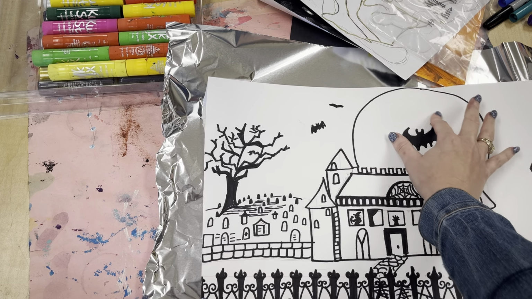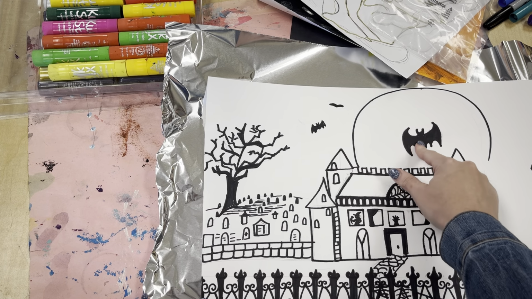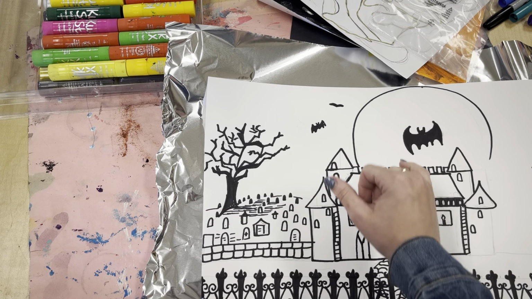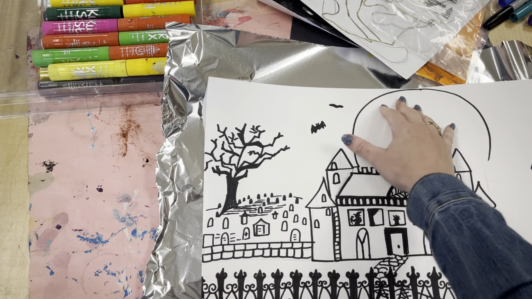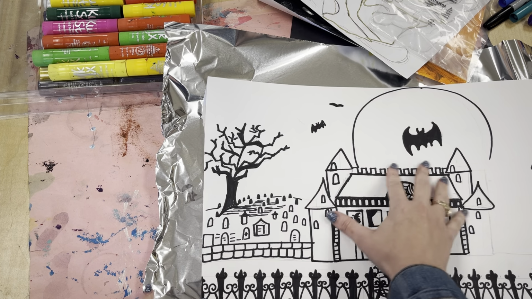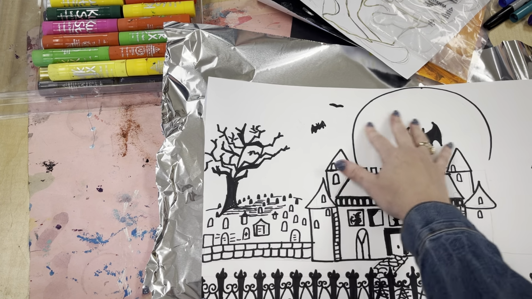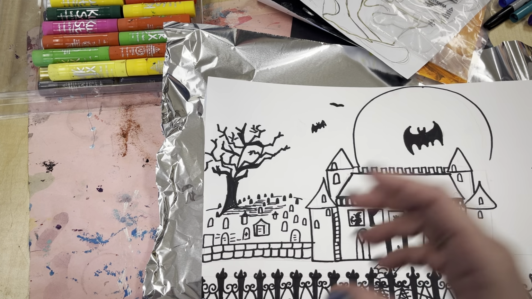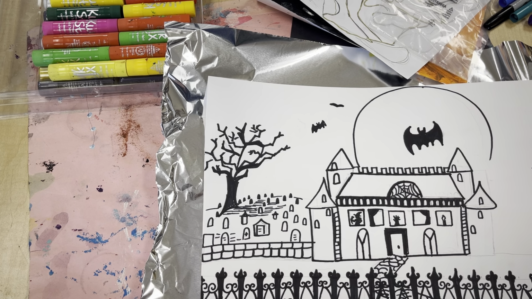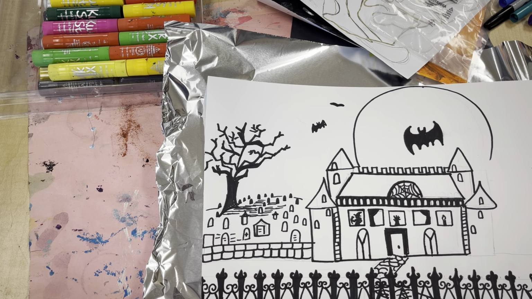If I had a picture of just this bat, the bat would be a positive space, whereas everything around it is negative. The haunted house as a whole is a positive space, whereas the area and the sky around it is negative. Okay? So before you start doing your printmaking, make sure you are also showing value.